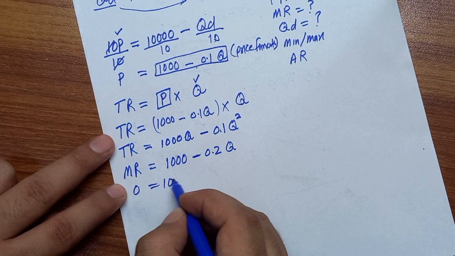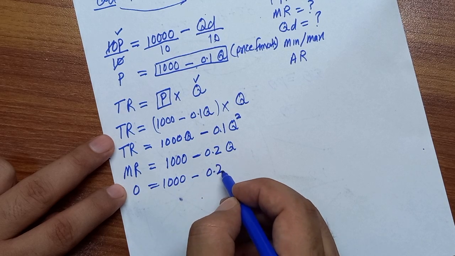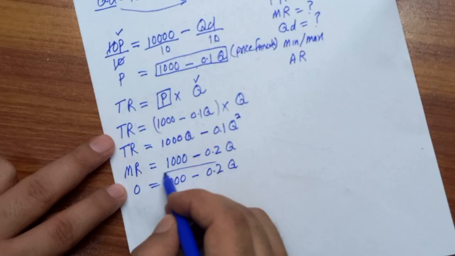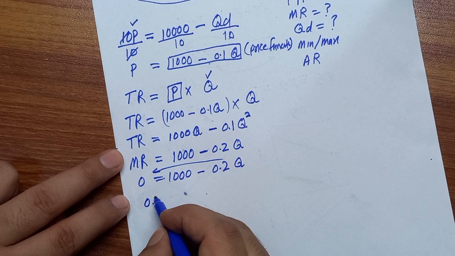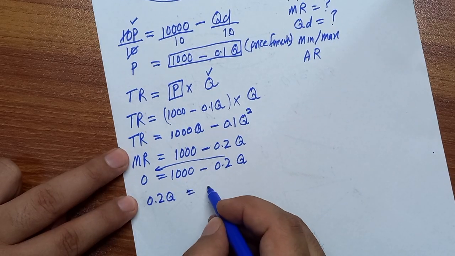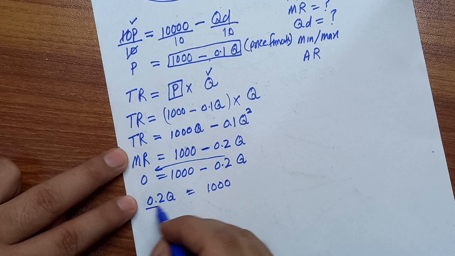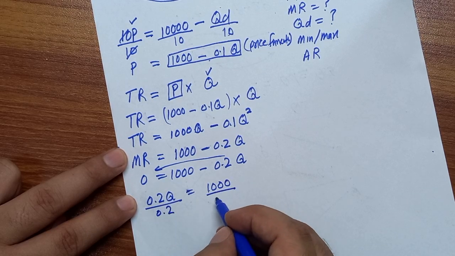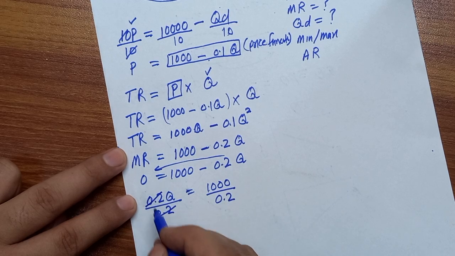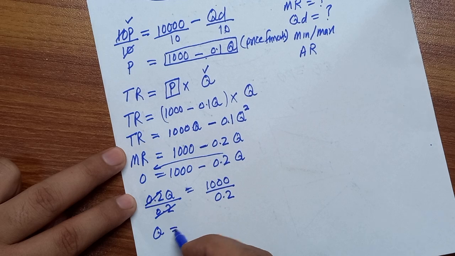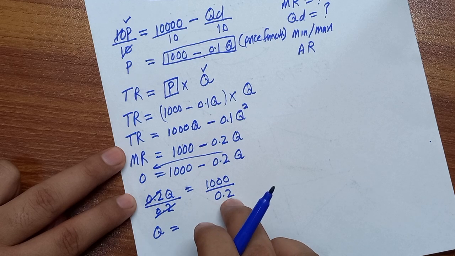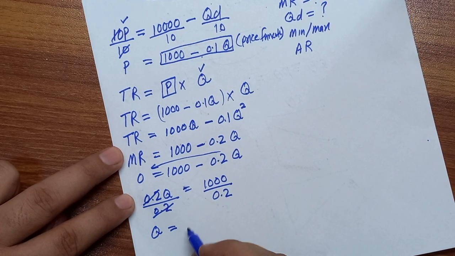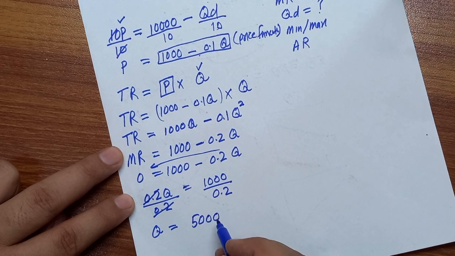So 0 is equal to 1000 minus 0.2 Q. Shift this to the other side, we have minus, so it will become plus 0.2Q is equal to 1000. 0.2 divided by 0.2, these will cancel with each other, we will get Q is equal to 1000 divided by 0.2, we will get 5000 here. So the quantity is 5000.